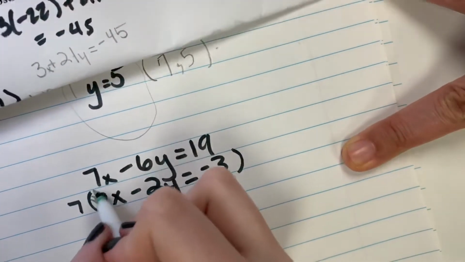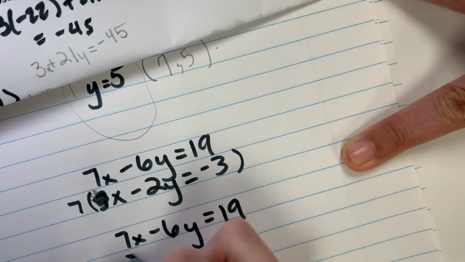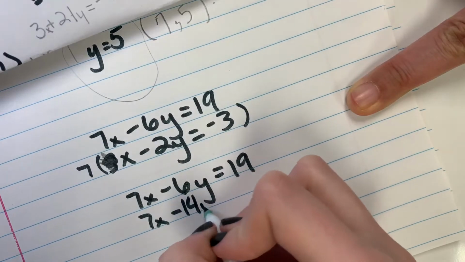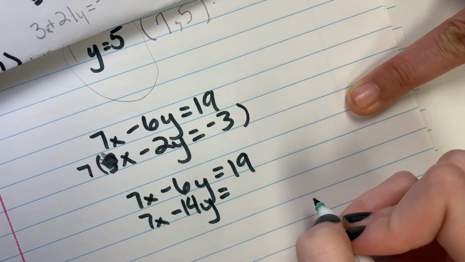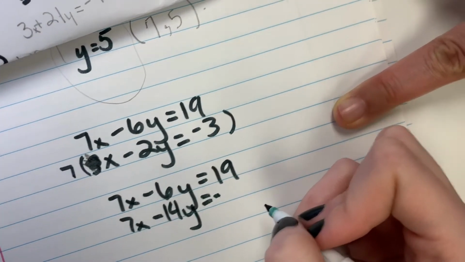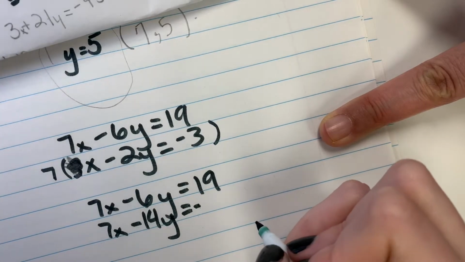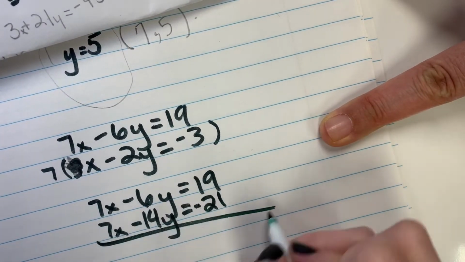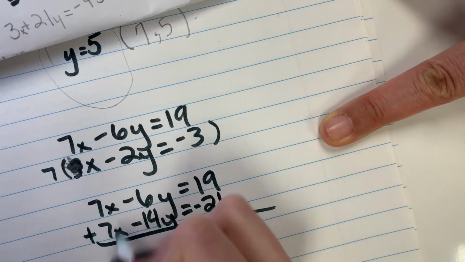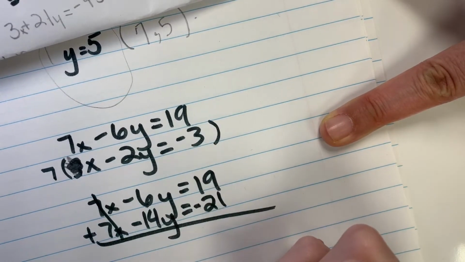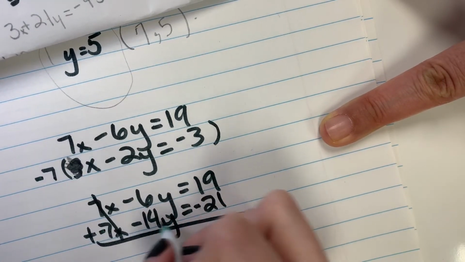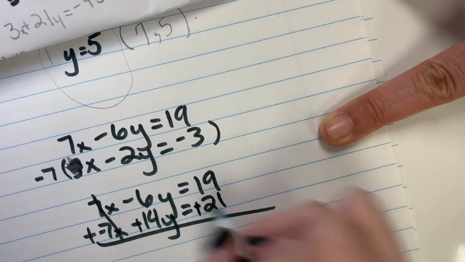Yeah, my bad. And then it would be 7x minus 14y equals 21, right? 3 times 7 is 21. So -21. Now we can add, and this is knocked out. So we cancel that. Oh shoot, I meant -7. So those are all negative. That would turn to positive, and that would turn to positive.